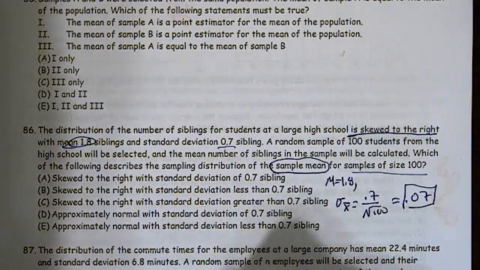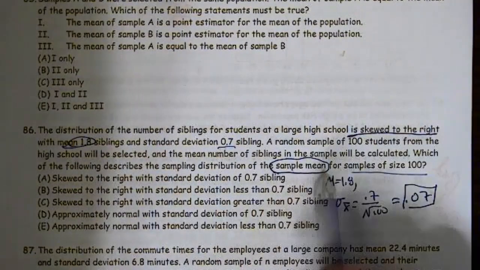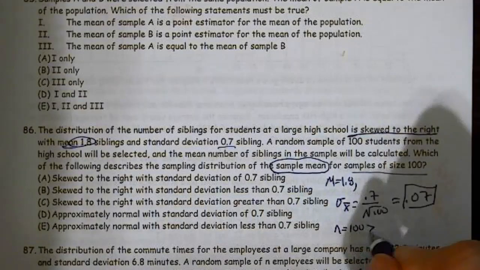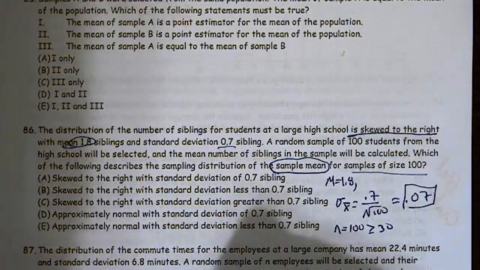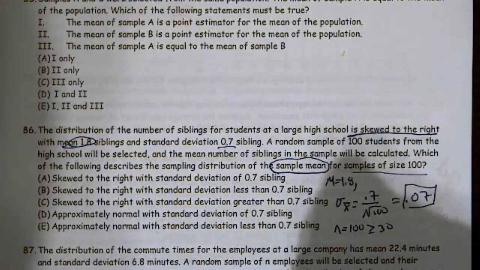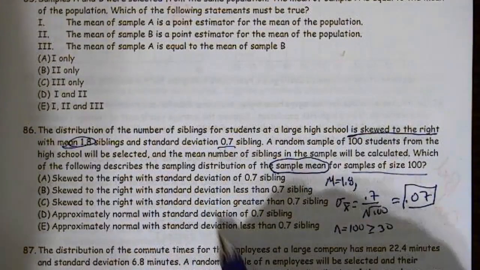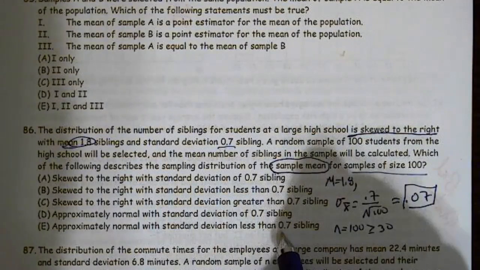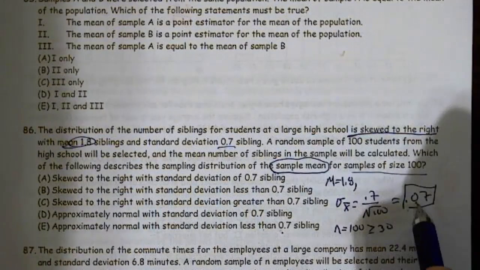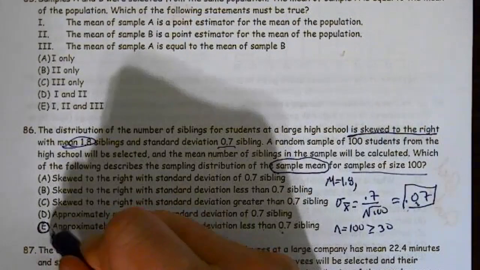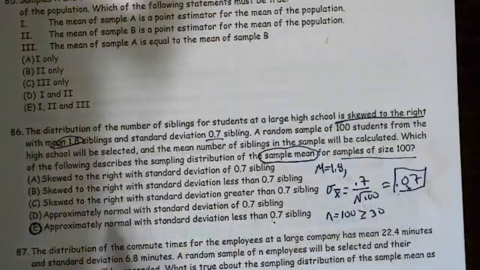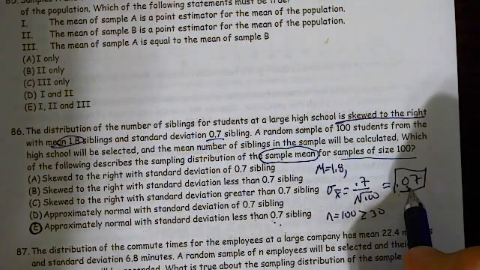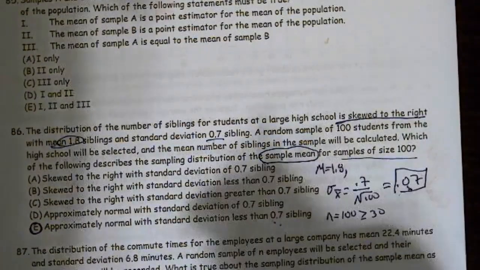Now, my sample size n of 100 is greater than 30. Therefore, it's normal by the central limit theorem, or approximately normal. So approximately normal with a standard deviation less than 0.7. Yeah, it's less than 0.7. Our actual value should be 0.07, which is less than 0.7. Now, please be careful.